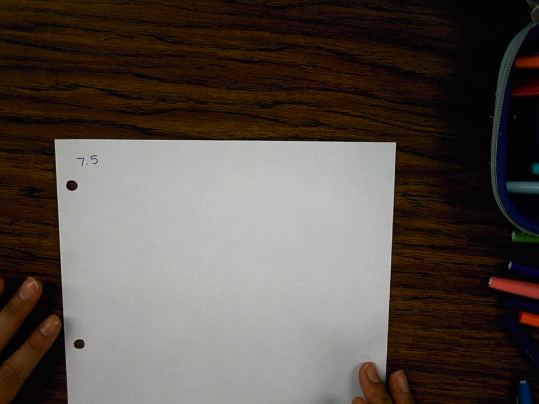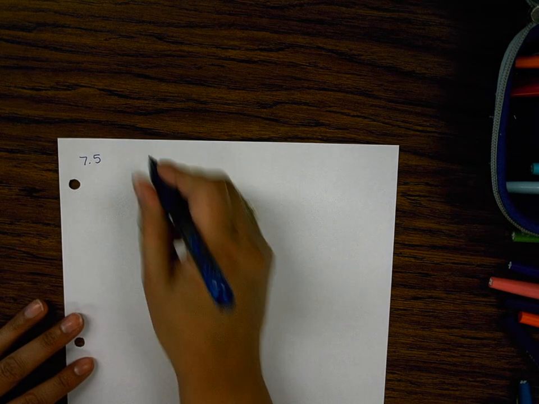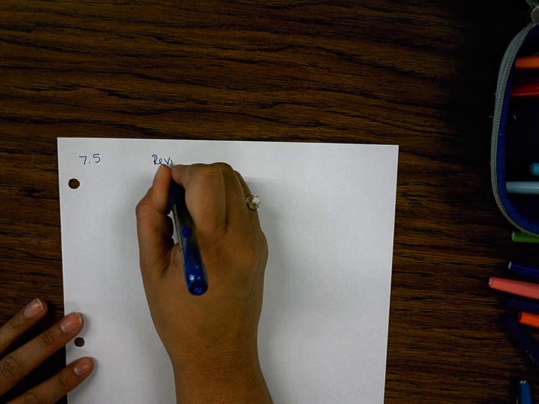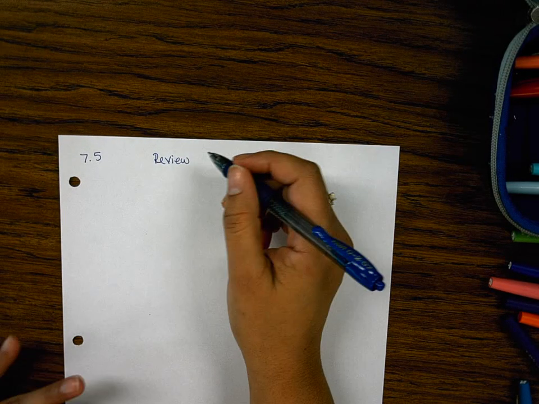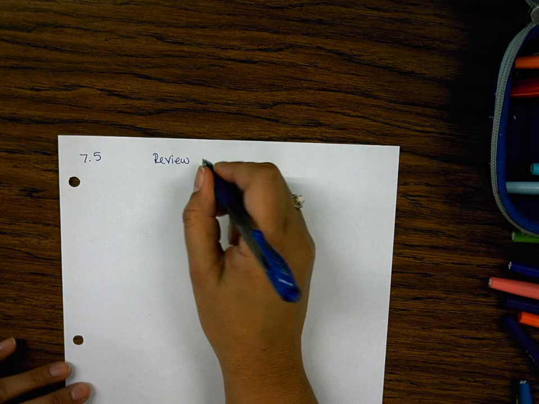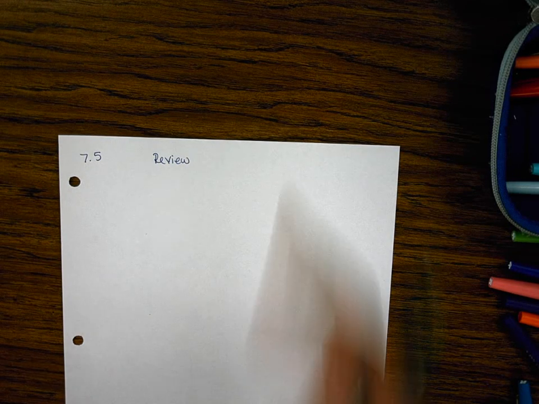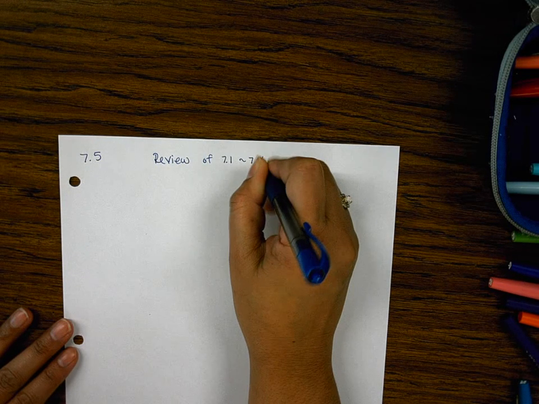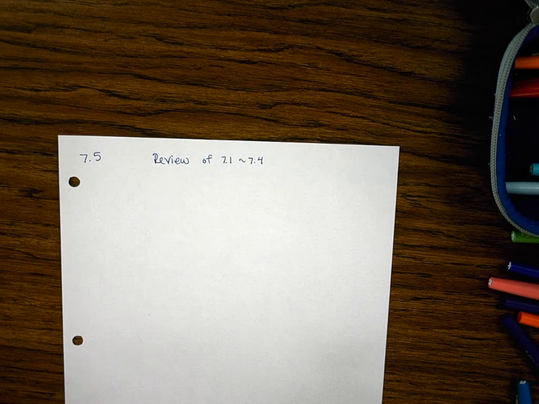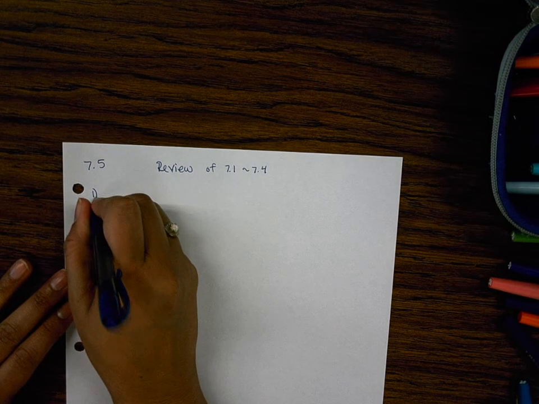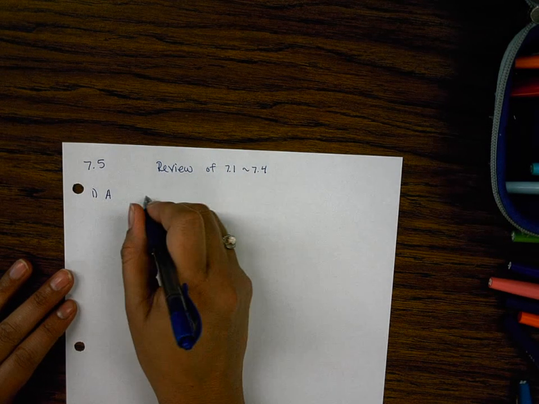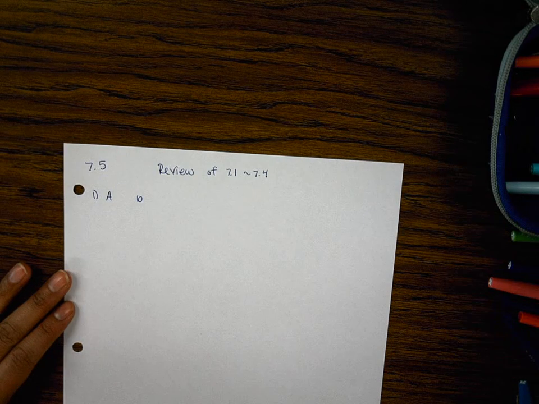Today's lesson 7.5 is just a review of everything we've been doing so far. Review of law of sines, review of law of cosines, and all the SOHCAHTOA. So, review of 7.4. All right, number 1.